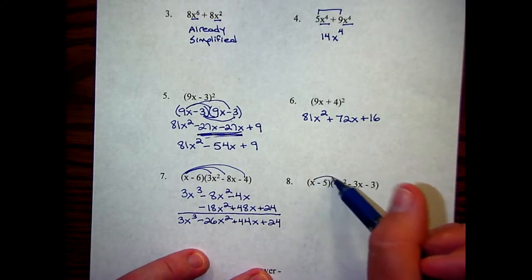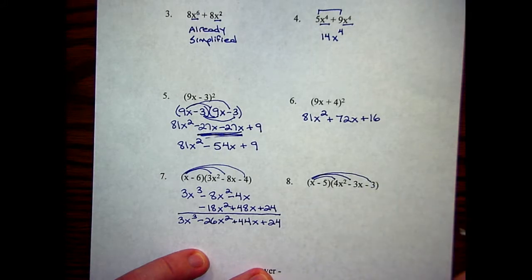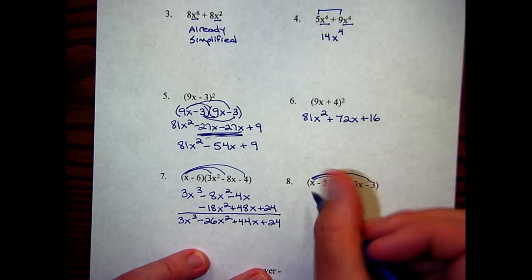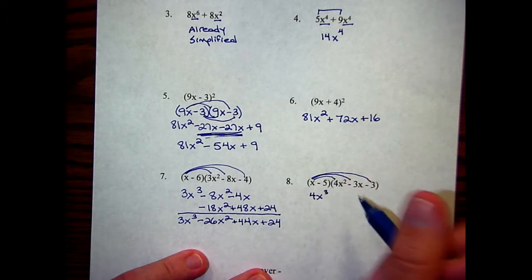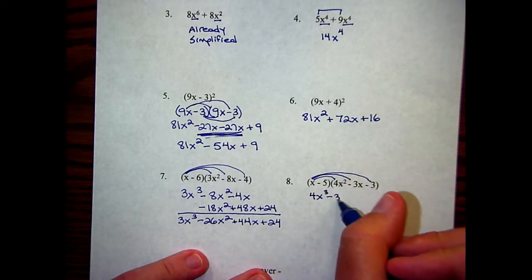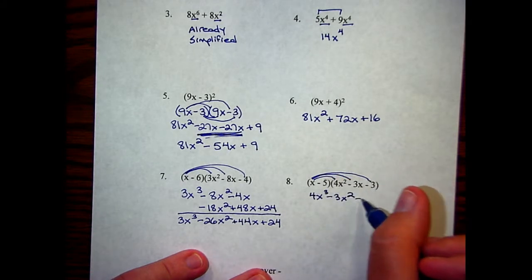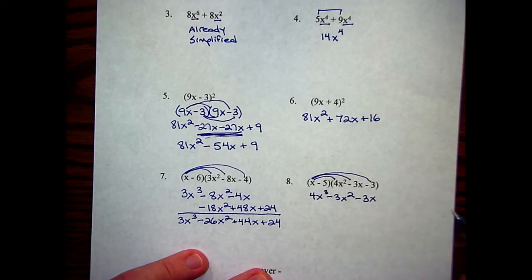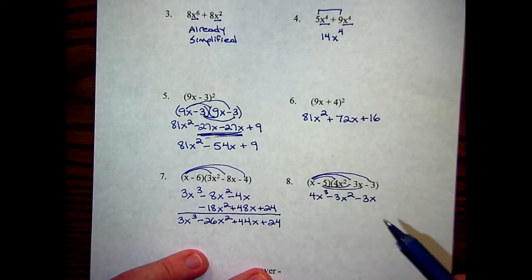In number 8, we are doing the same kind of thing. We multiply x by all 3 of the terms in the trinomial. So x times 4x squared is 4x to the third. X times negative 3x is negative 3x squared. And x times negative 3 is negative 3x. Then we multiply negative 5 by all 3 terms.